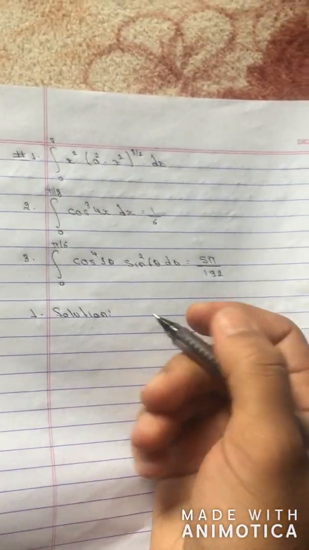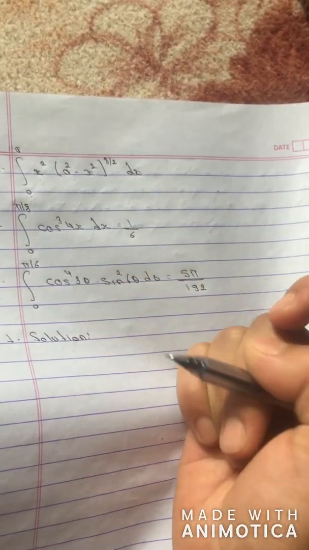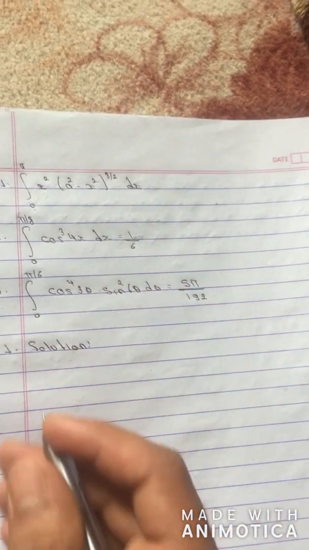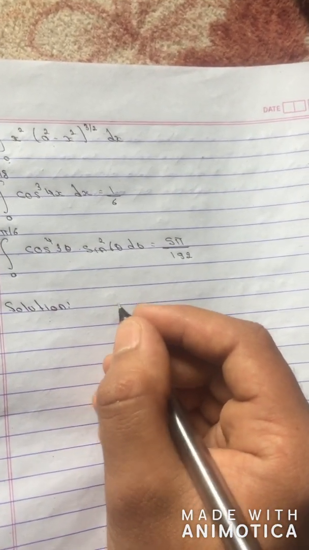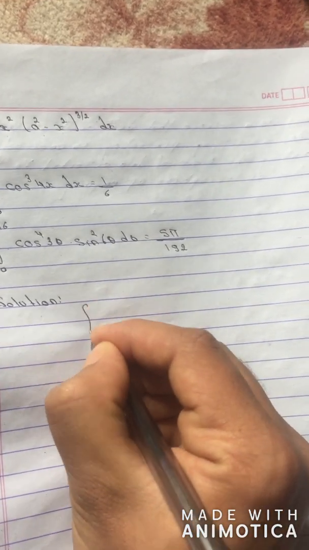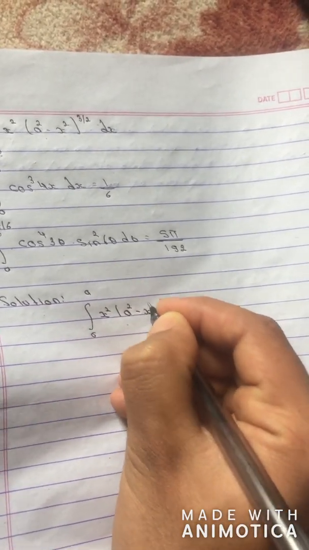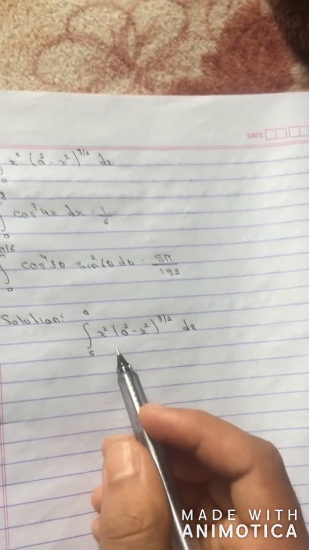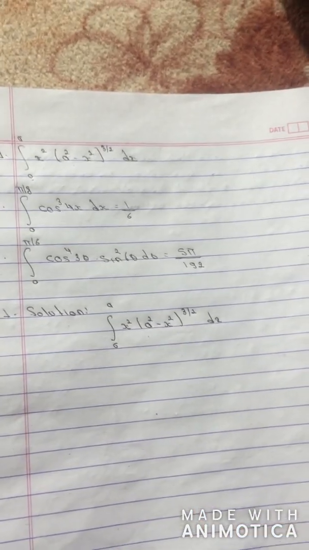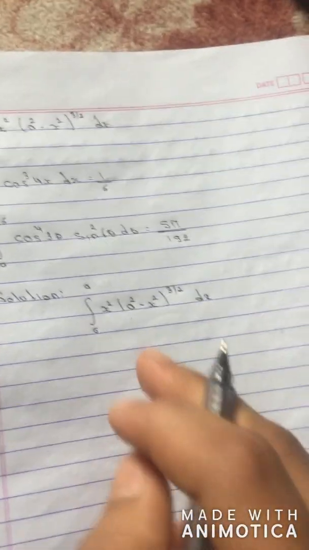Okay friends, here we have the integral from 0 to a of x squared times (a squared minus x squared) to the power 3 by 2 dx. Now we have to solve this question using the gamma function, or the relation between the gamma function and the beta function. Let me write the question first. I is equal to the integral of x squared (a squared minus x squared)^(3/2) dx. First we have to change this given integral into a beta function. Then we have the relation between the beta function and the gamma function, and we use that relation to solve this question.